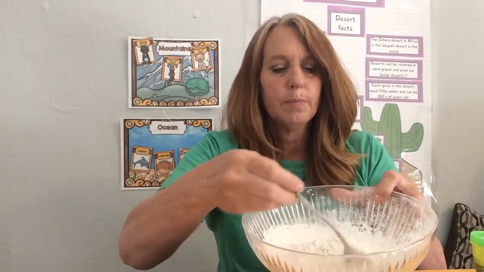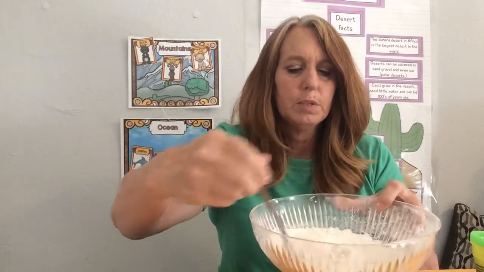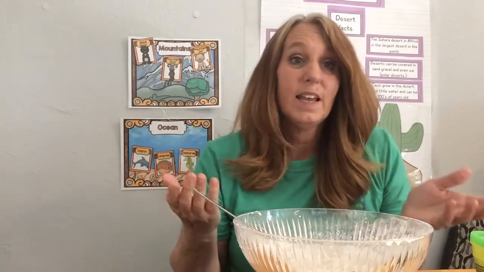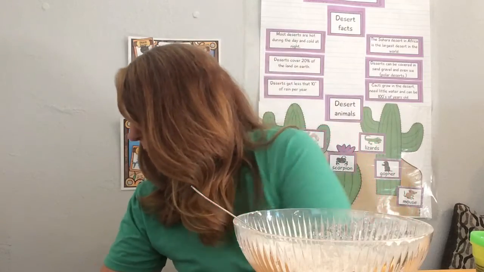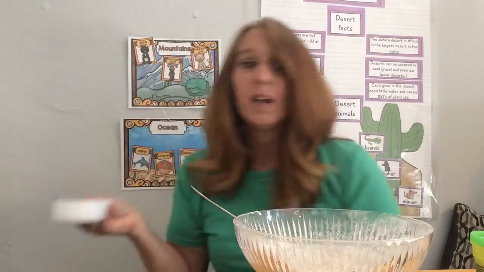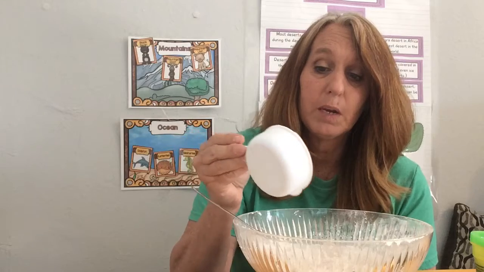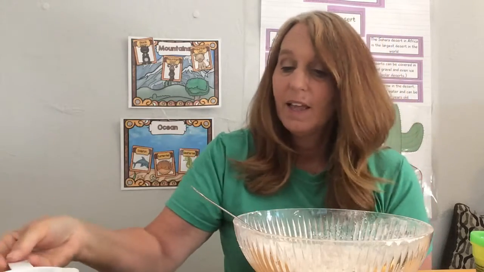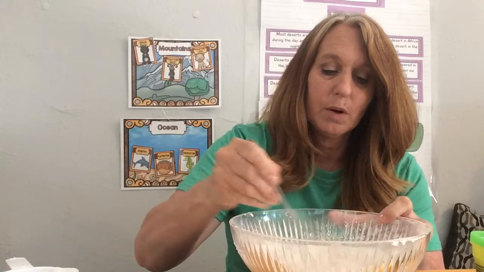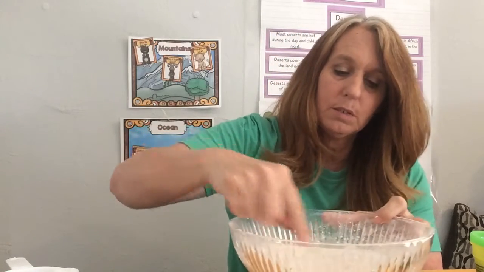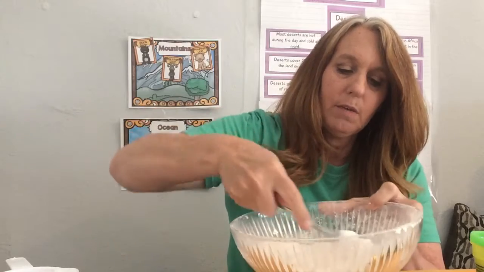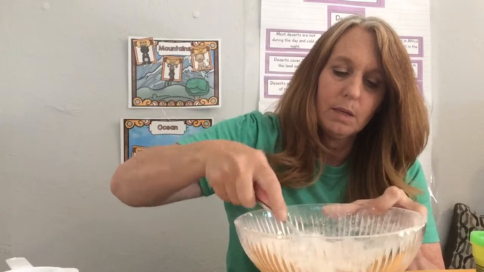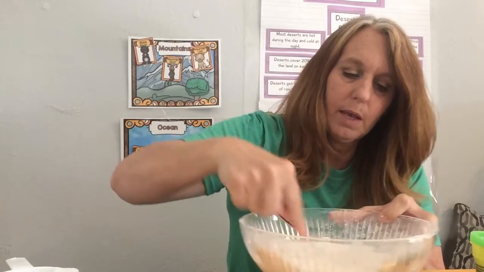So I got some flour and I put some cornstarch in it to try to thicken it up. And then I didn't have any baby oil, so I thought, you know what? I remember one time we used conditioner and we made our dough. So we're going to try to pour some of this in and see if this will work. Let's stir it up real good and see if we can turn this into some dough that we can make a little sensory bin out of, okay?